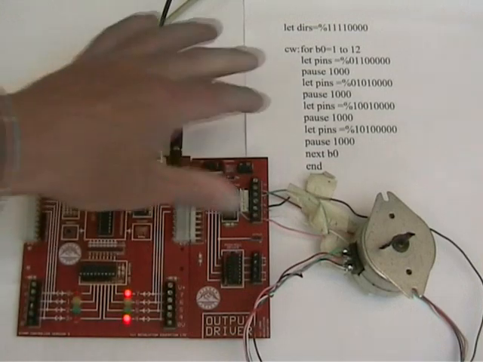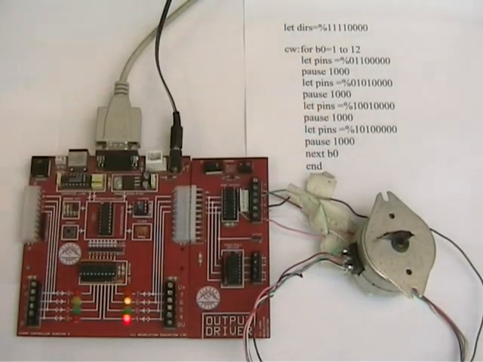The stepper motor is still moving quite slowly because of this pause, 1/1000 of a second between steps. Round we come. And it should stop about now. There we go. That's it done 1 revolution. So this program makes it do 1 rev. We're still moving quite slowly.